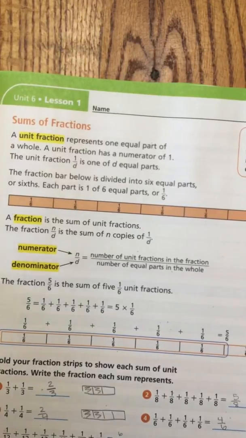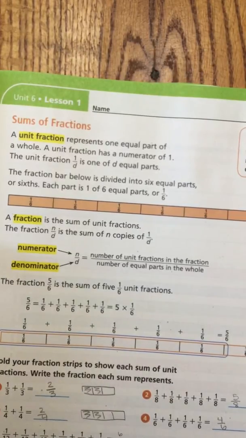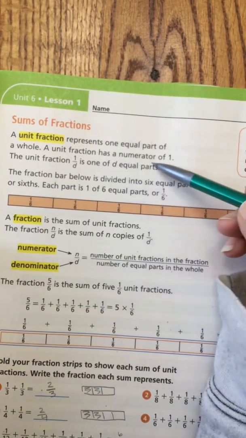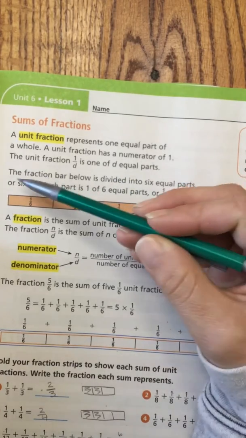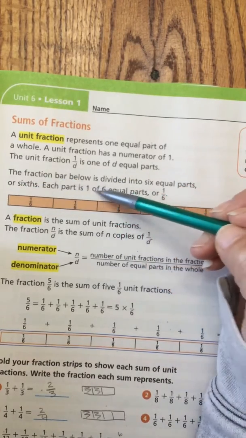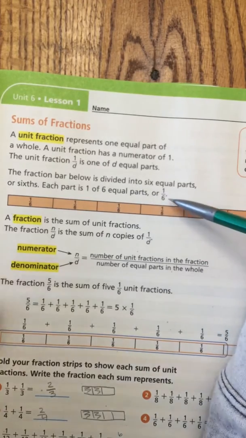Sums of fractions. A unit fraction represents one equal part of a whole. A unit fraction has a numerator of 1. The unit fraction 1 over d is 1 of d equal parts. The fraction bar below is divided into 6 equal parts. Each part is 1 of 6 equal parts, or 1/6.